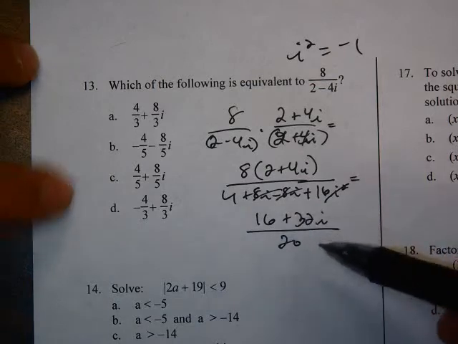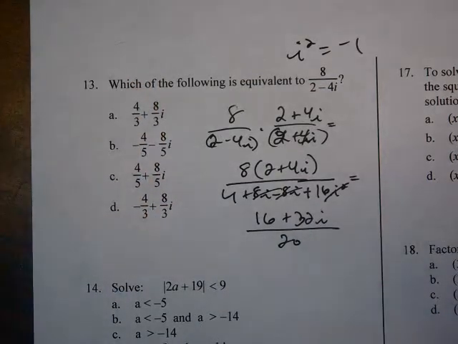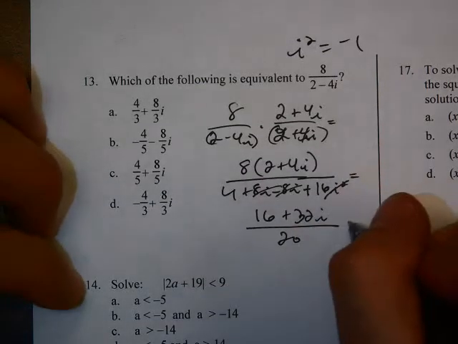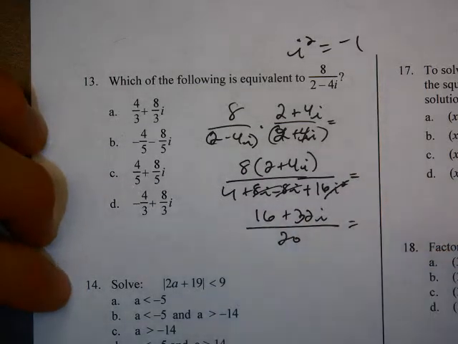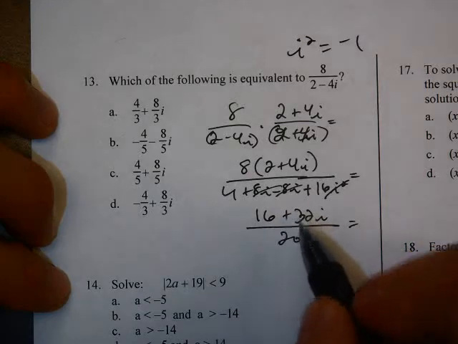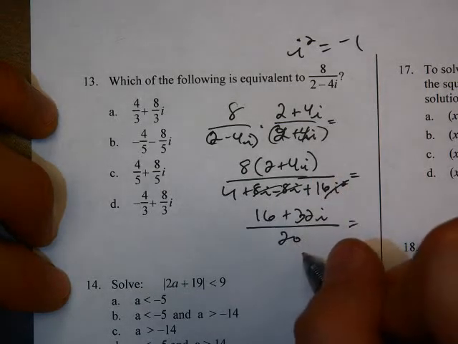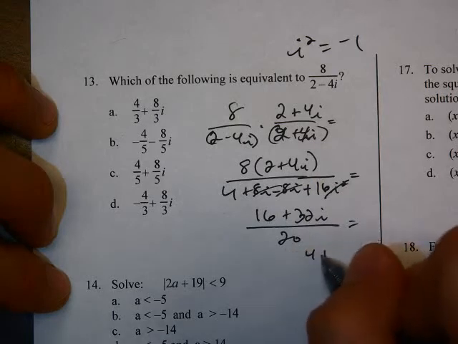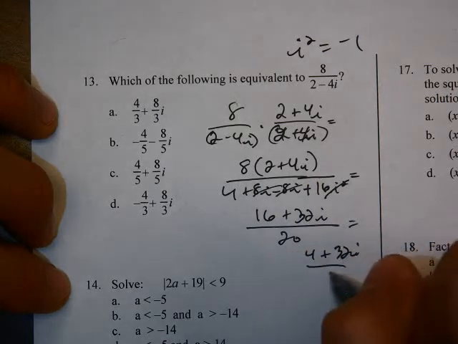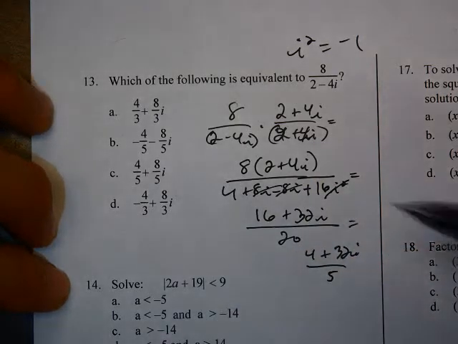If you look at this compared to all our answers, you've got all these fractions, and the numbers are definitely smaller. So I realize I have to reduce this fraction. 4 is the biggest one that goes into all of them. So I'm going to divide by 4 and get 4 plus 32i over 5.